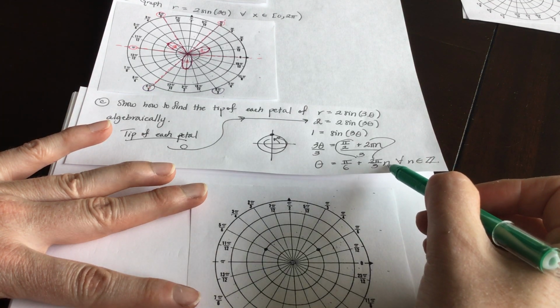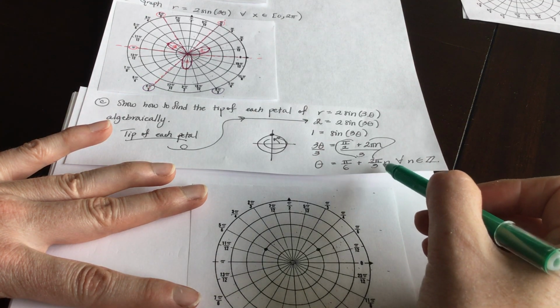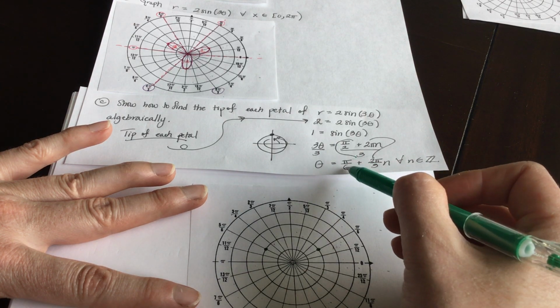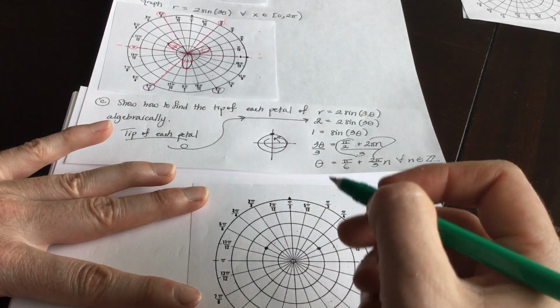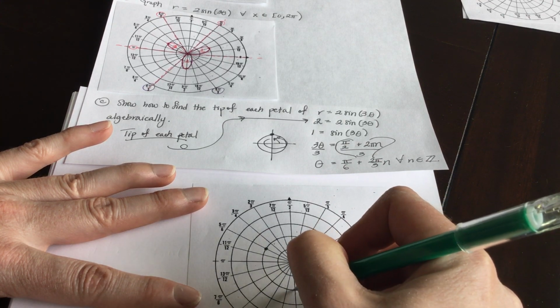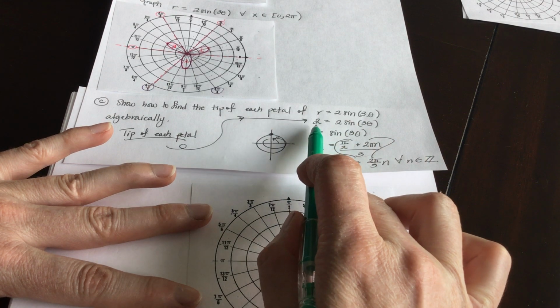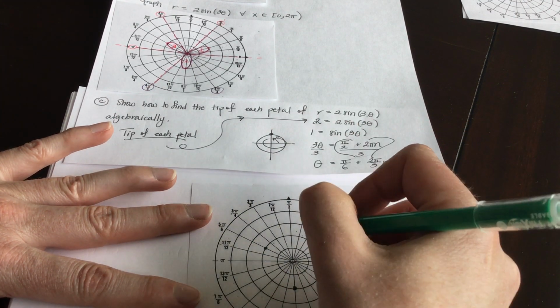And then let's let n be 2. 2 times 2 pi over 3 is 4 pi over 3. Put it over 6, you got 8 pi over 6. Add it to pi over 6, you got 9 pi over 6, which reduces to 3 pi over 2. And there you go. You've got another place where your r value would be 2, because that is what you were solving for, when your r value would be 2.